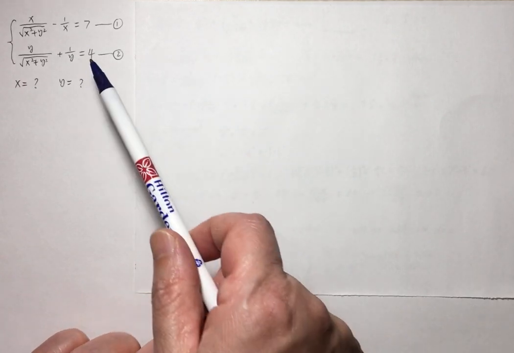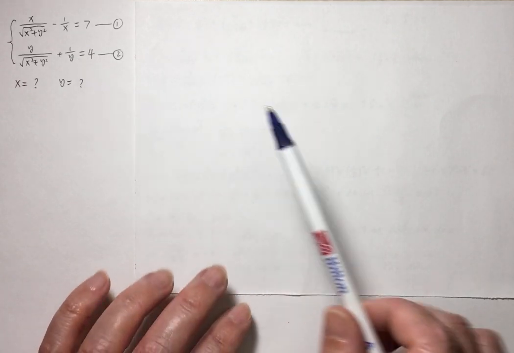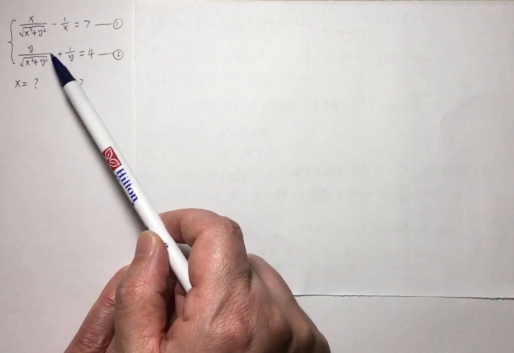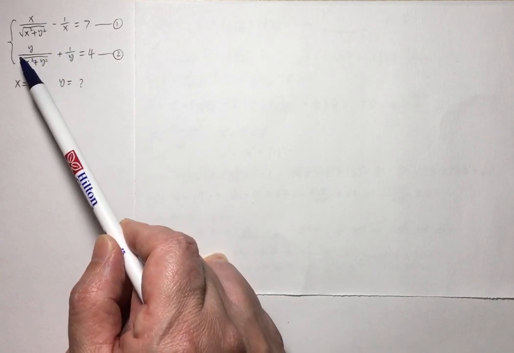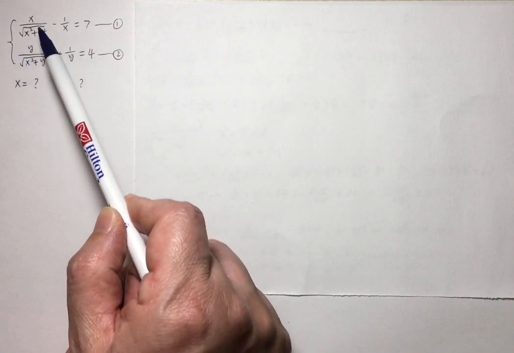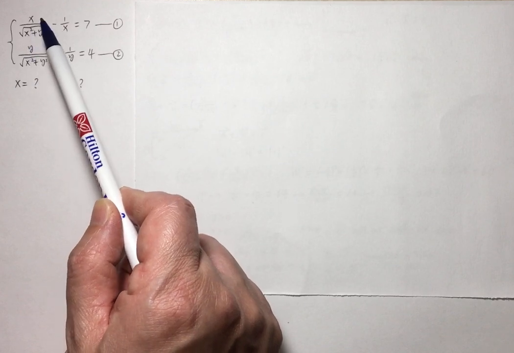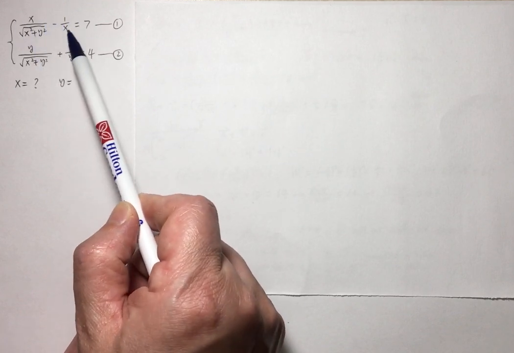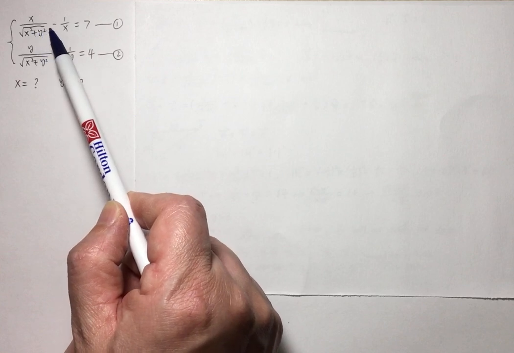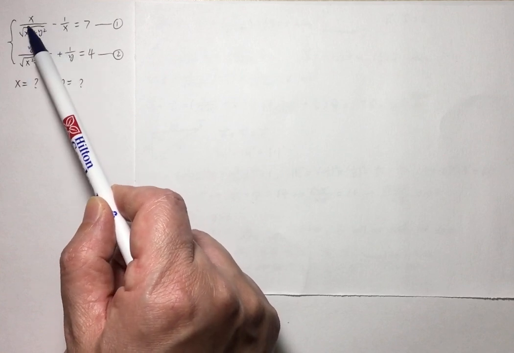So let's rewrite the equations here. If we look at these two equations, we find that if we multiply this term with this term, then we get a minus 1 over this square root.